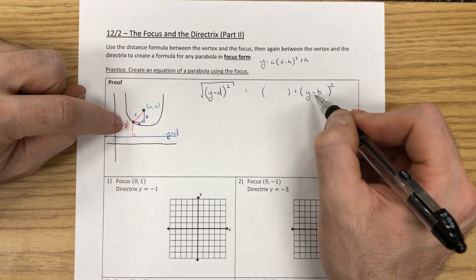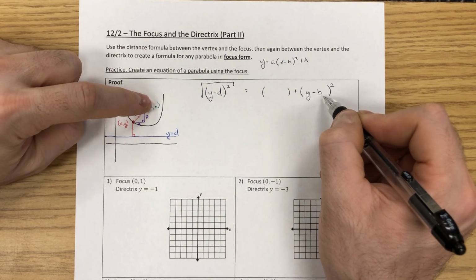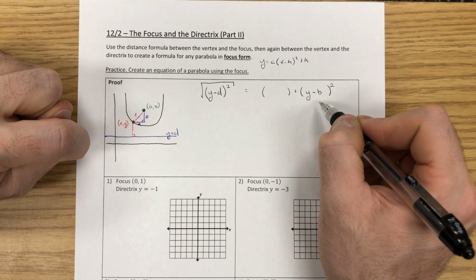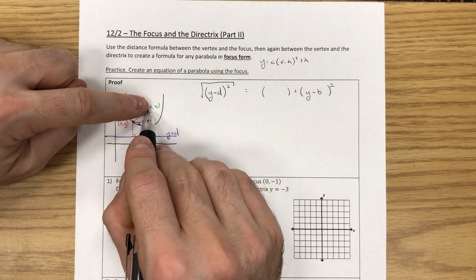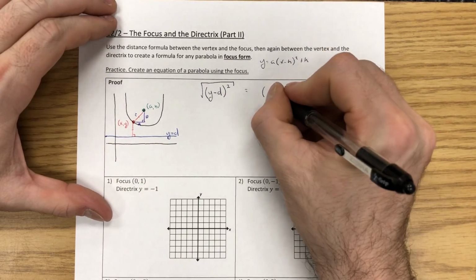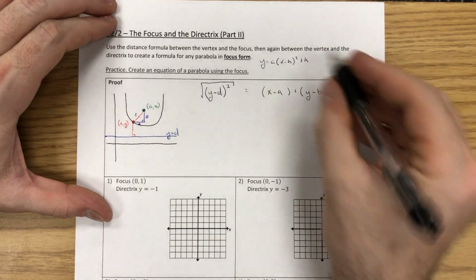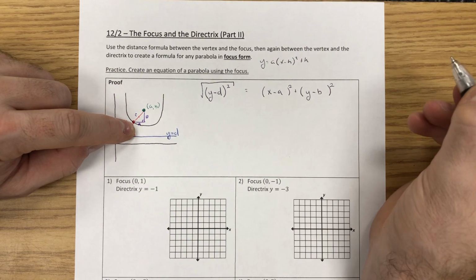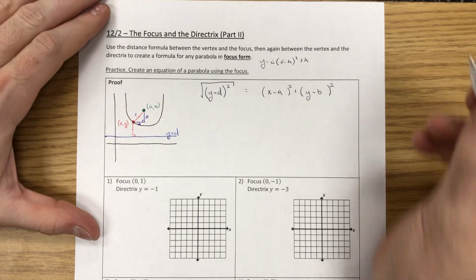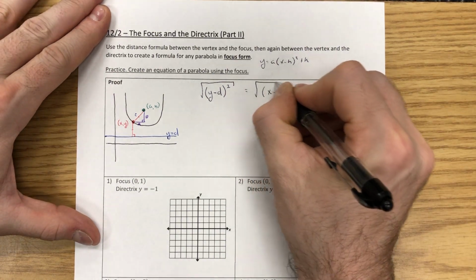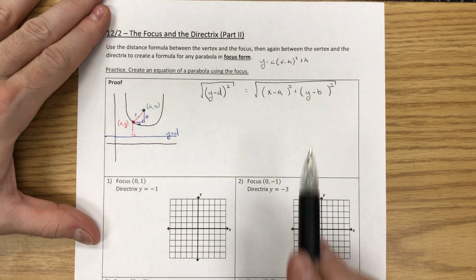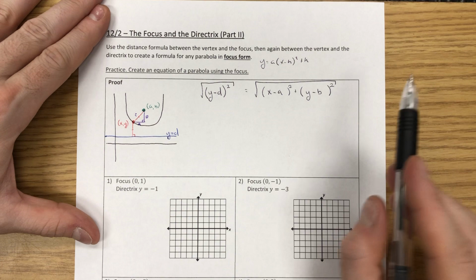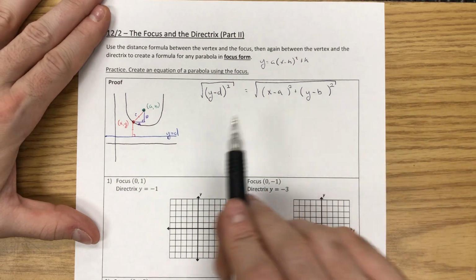So I know it's y minus b squared is going to give me b squared. For my a, I'm going to have to look at the x's. So x1 minus x2, or in this case, x minus a. I know it's a squared, so I'm going to square it. And then to get that, I'm going to square root this entire side. And now this is what I'm going to work with right here. I have everything I need to create this equation. So let's take a look at this.